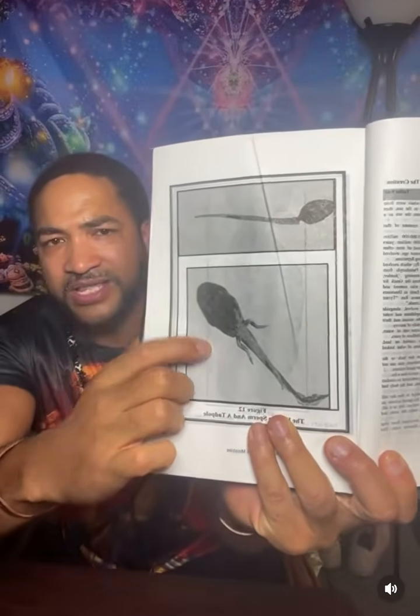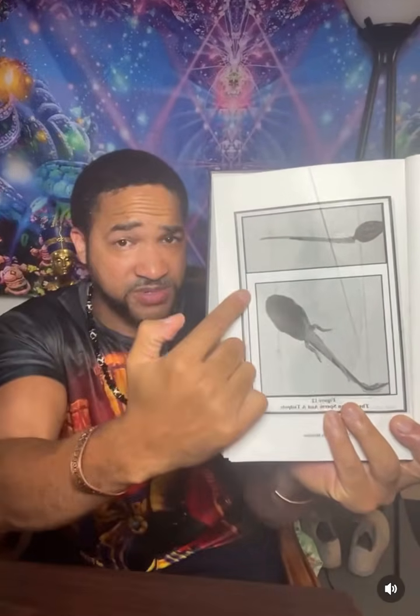How the tadpole kind of looked like the sperm cell. It looked very similar, right? How the amphibious tadpole looked very similar to the sperm cell. Look at that. Pay attention to that. All right?